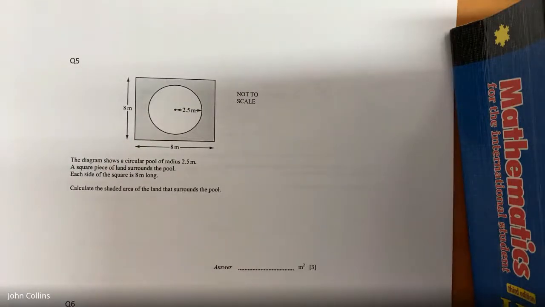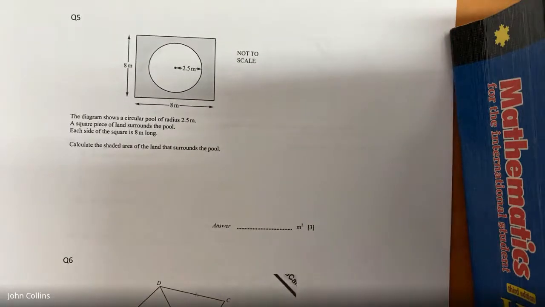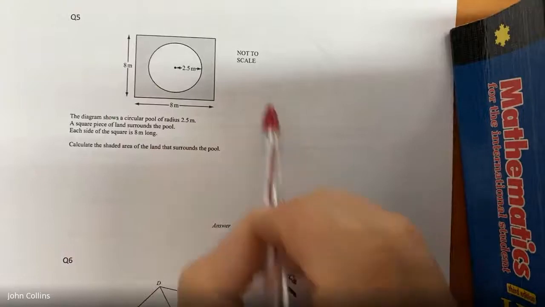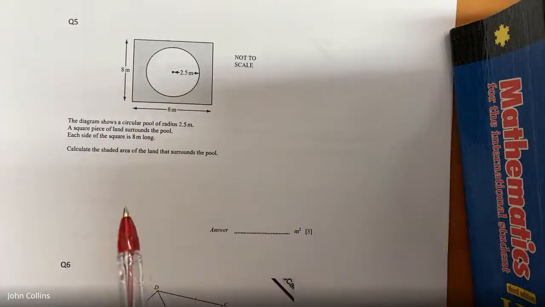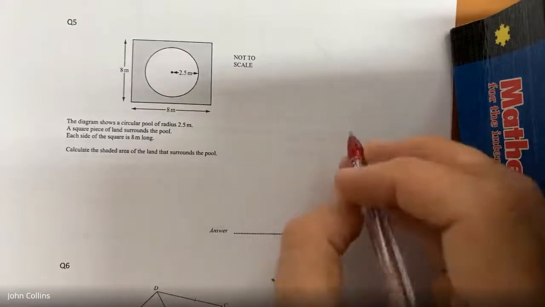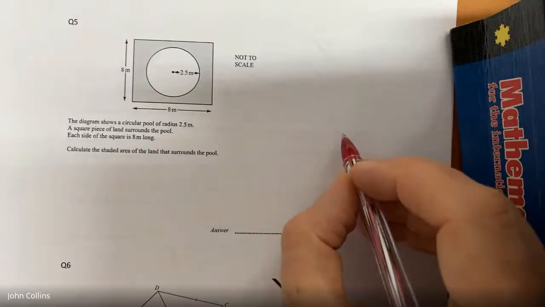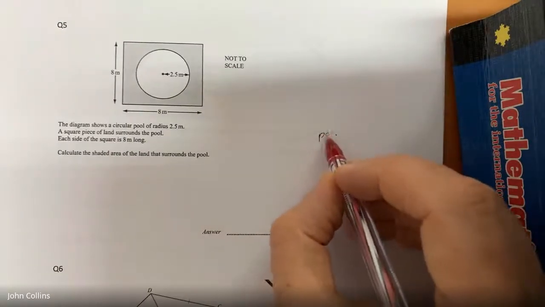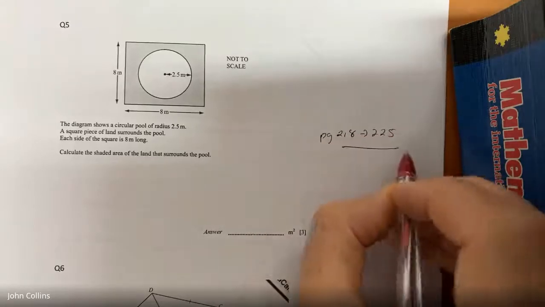Okay, so for question 5, the diagram shows a circular pool of radius 2.5. Calculate the shaded area. So this is one of those subtraction ones. You've got to get the area of the square and then subtract the area of the circle. So you need to remember how to get the area of the circle. If you're unsure on those kind of shapes, between pages 218 and 225 has some examples of this.